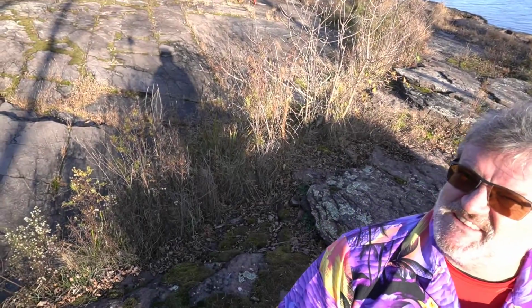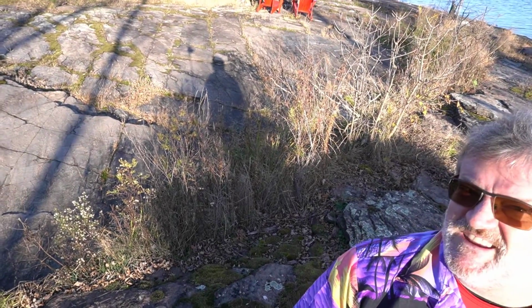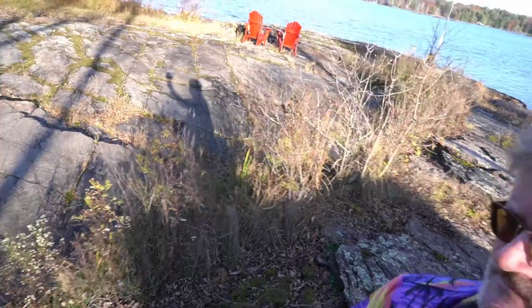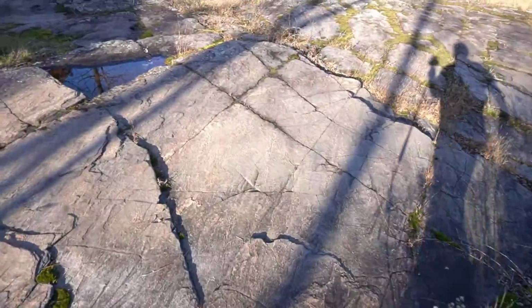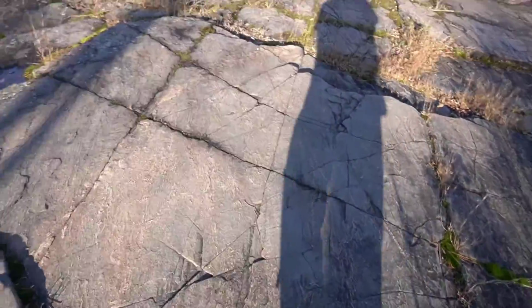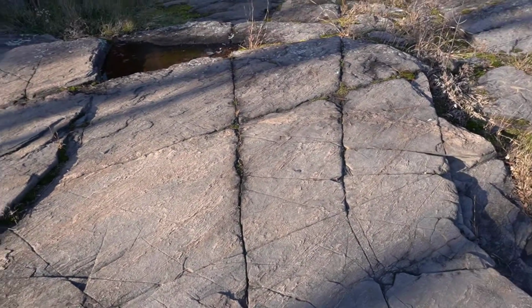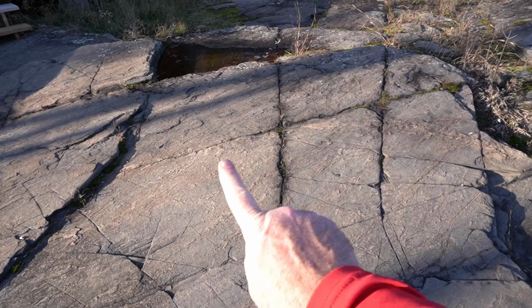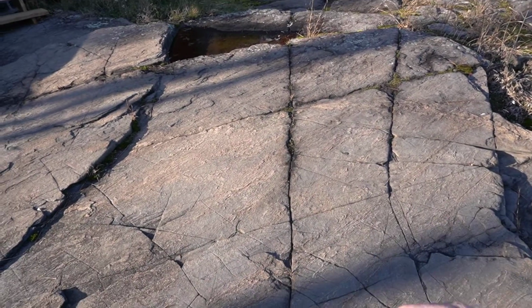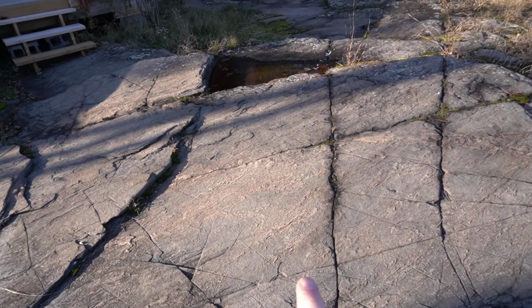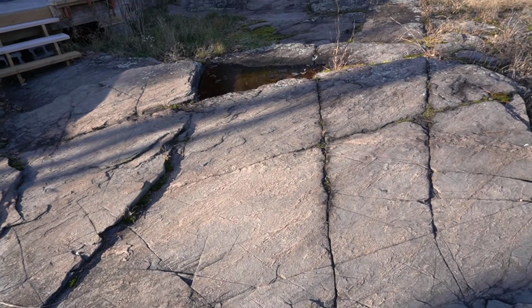Hi there, I'm up here at one of my favorite places. This is my cottage up just north of Kingston here. And it's founded on, you guessed it, Precambrian gneiss. Now if we want to look a little closer here, you can see some very interesting structures. You can see joints cutting this way and this way, and they don't make 90-degree angles to each other.